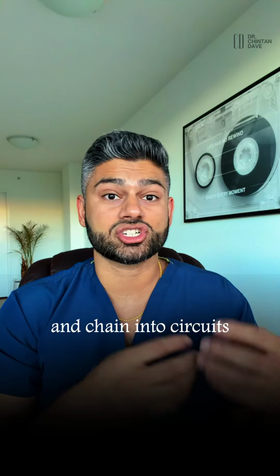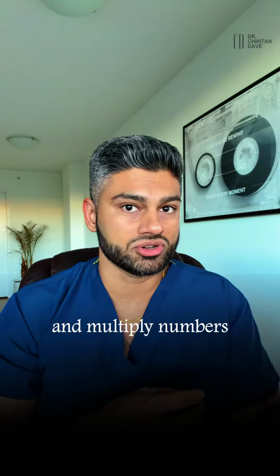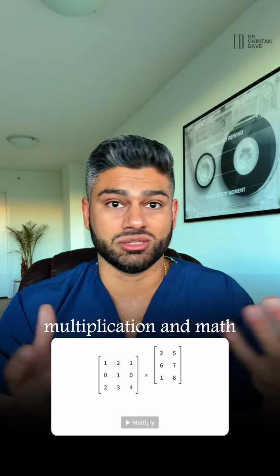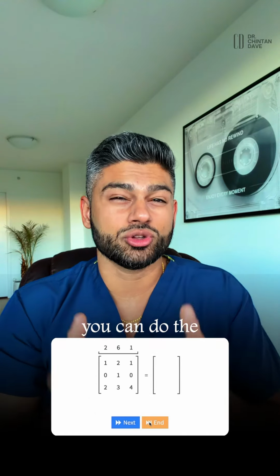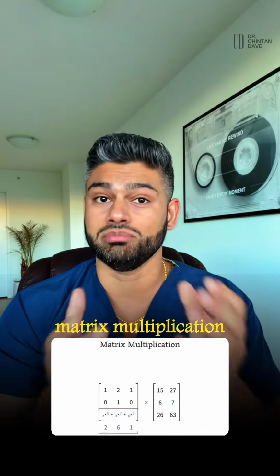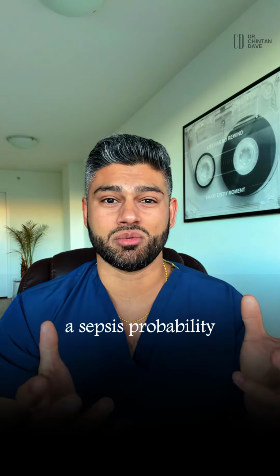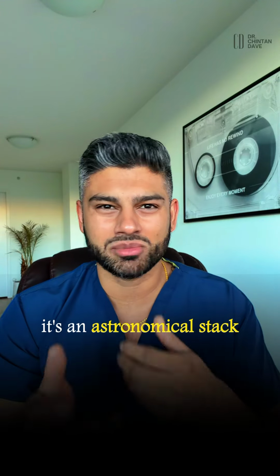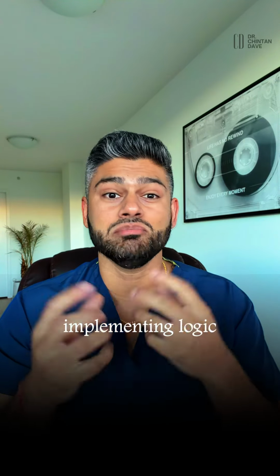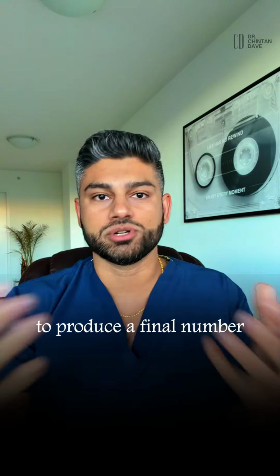And these gates then chain into circuits that can add numbers and multiply numbers. And once you can do this multiplication and math really fast, you can do the core operation of neural networks, which is called matrix multiplication. That's the engine of inference. So when an AI outputs a sepsis probability, it's not magic, it's an astronomical stack of these binary decisions implementing logic through arithmetic to produce a final number.